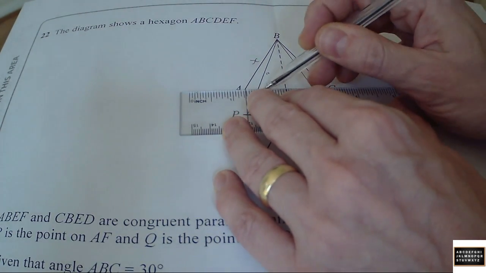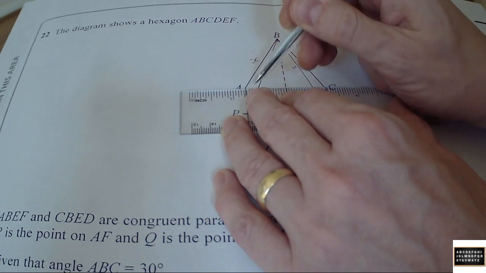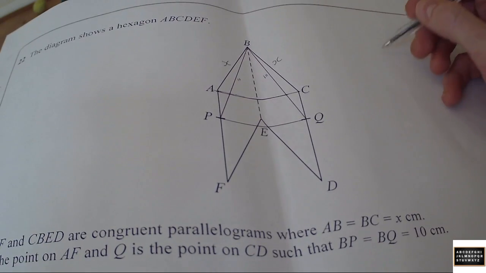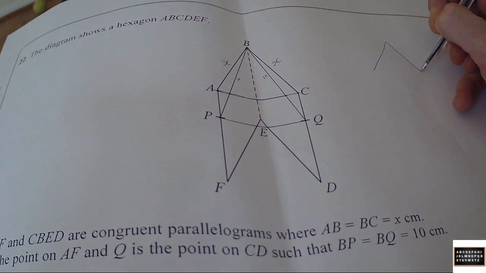Now I'm going to construct here two different triangular systems. I'm going to construct the system ABC, so I'm just going to sketch that up here.